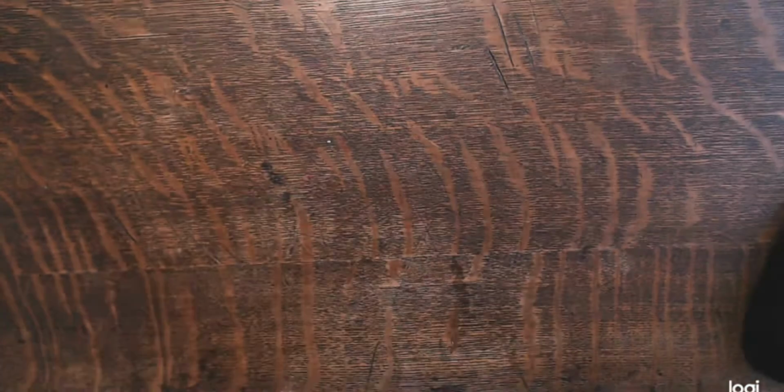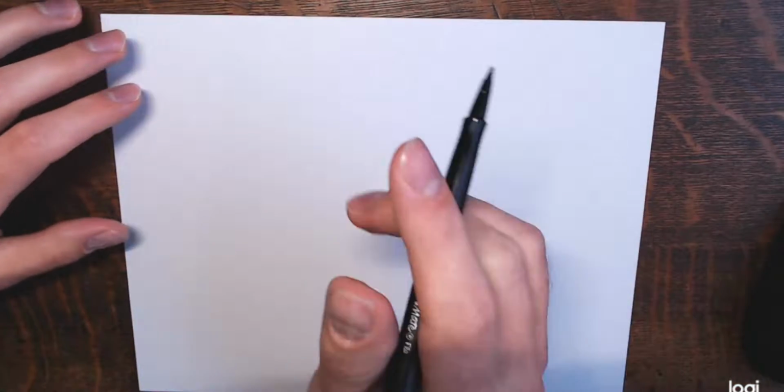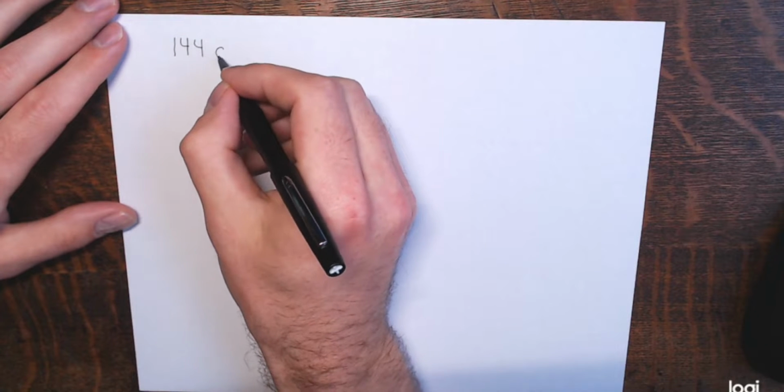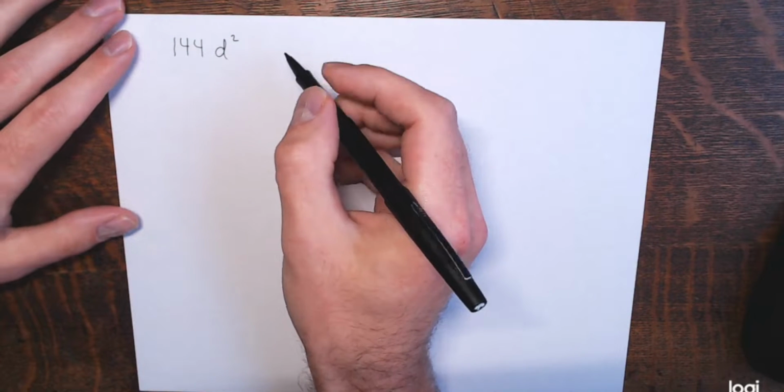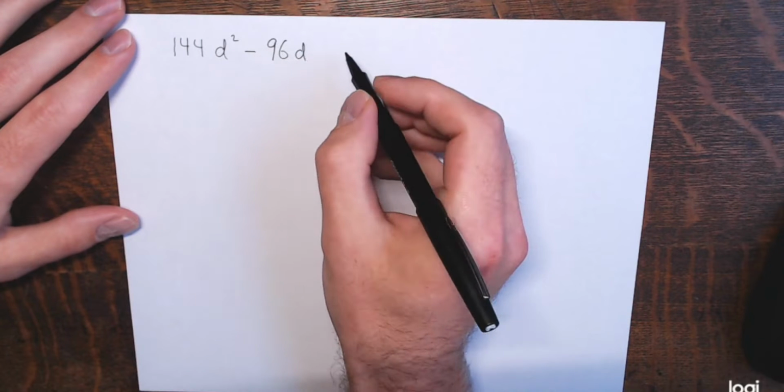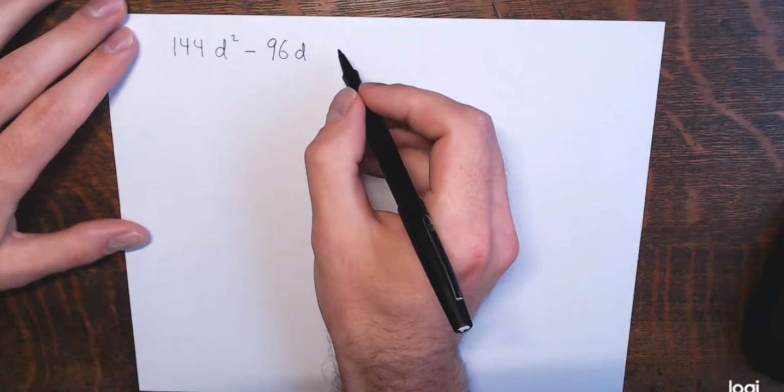So hopefully I copy it down correctly. All right, so the equation I'm given is 144d squared minus 96d equals negative 16.